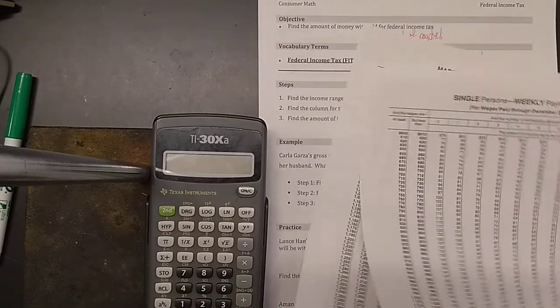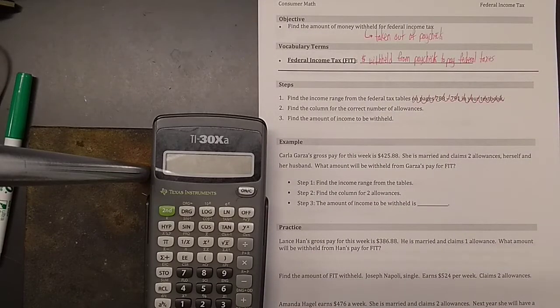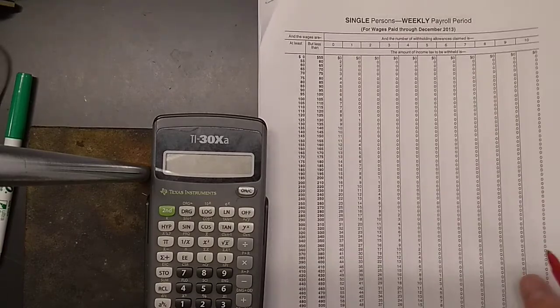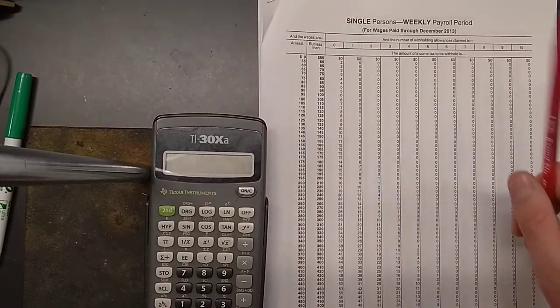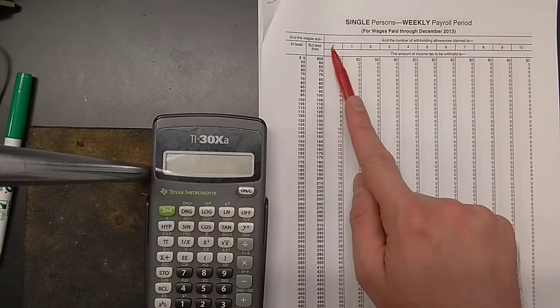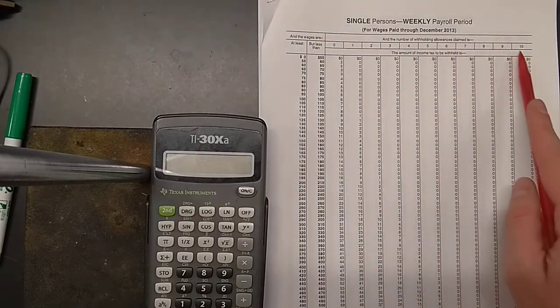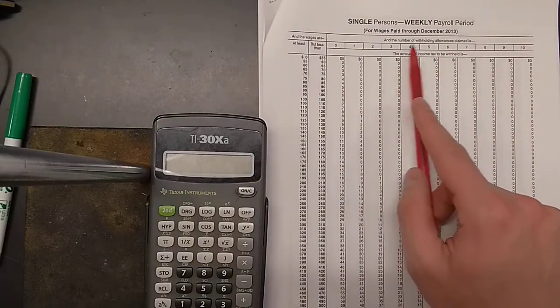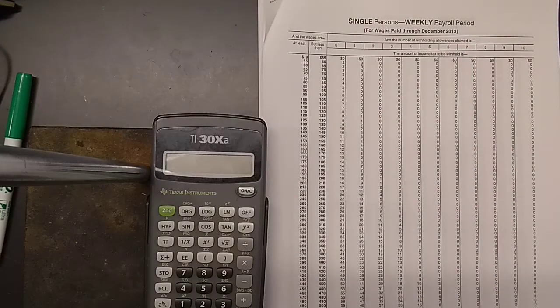And I'm sure it goes on farther and farther, but this is all we're going to look at. The other part, as you keep going to the right, you'll see some numbers here. We have 0, 1, 2, 3, 4, 5, 6, 7, 8, 9, 10. And it says the number of withholding allowances claimed is.